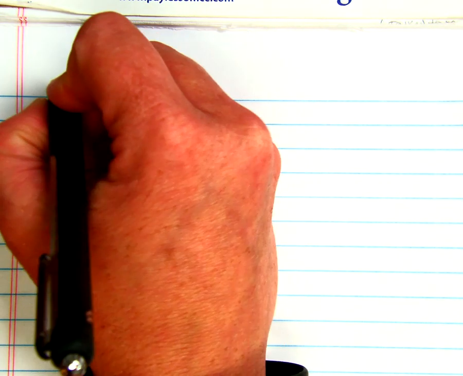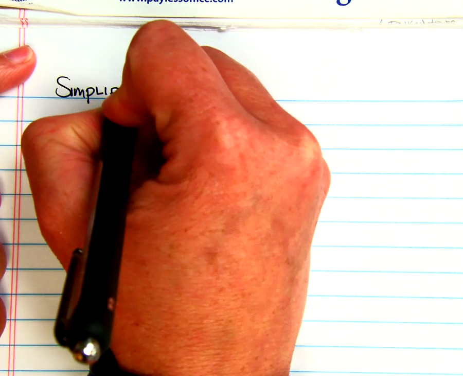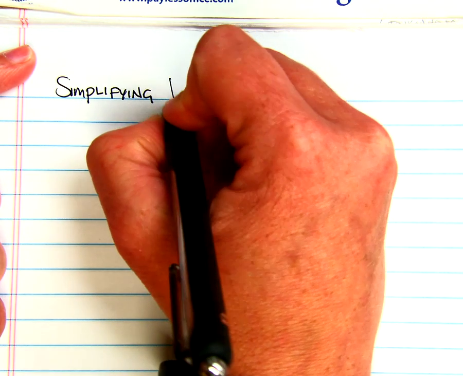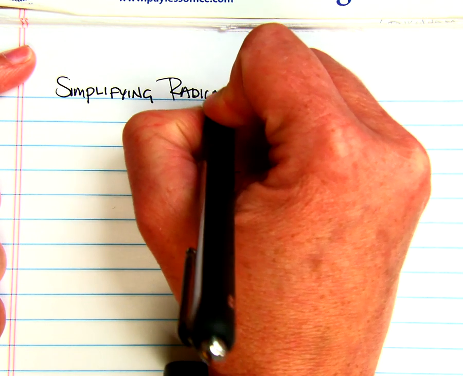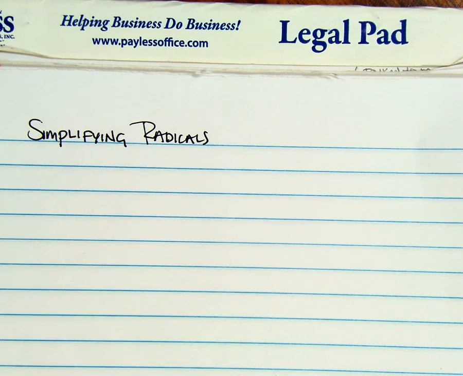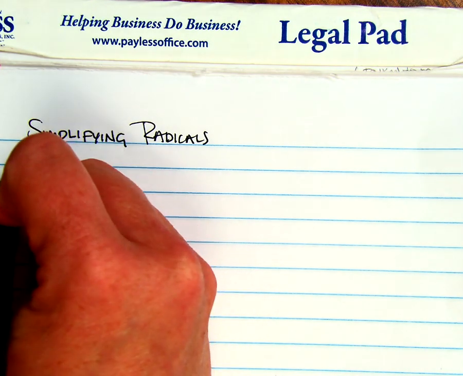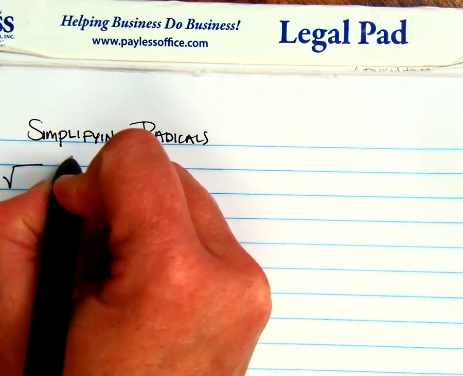Okay, so we're going to talk about simplifying radicals. And I guess just to be clear, we are primarily dealing with square roots. So this is called a radical symbol.